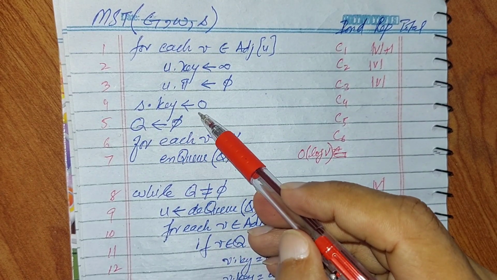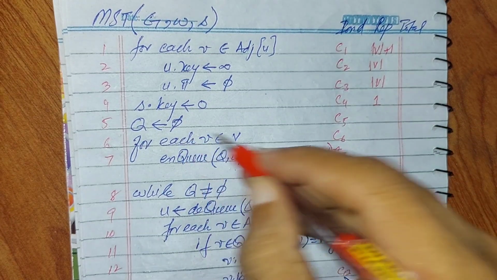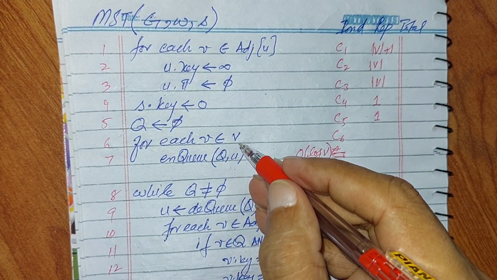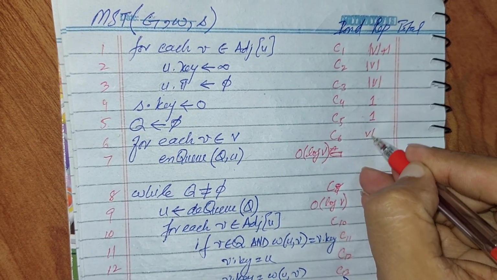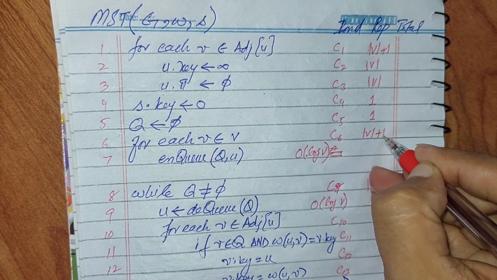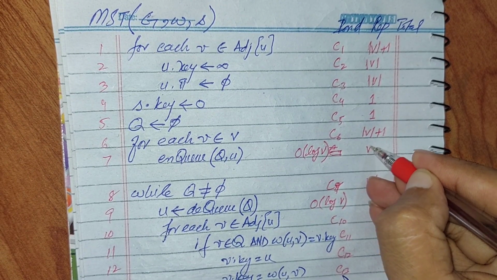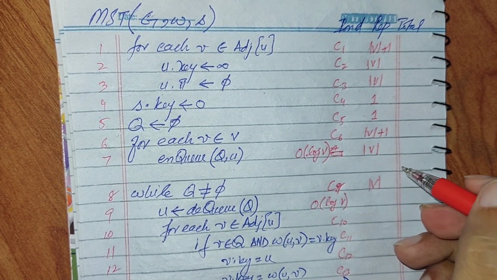So S.key of V equals 0 is one time repetition. For each v belonging to V, it is a loop over all the vertices, one time for the false, and its body will be repeated V times.